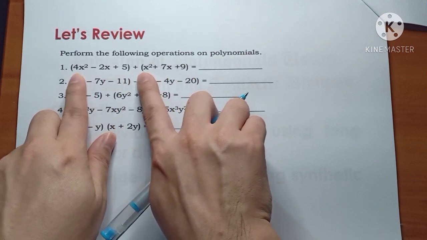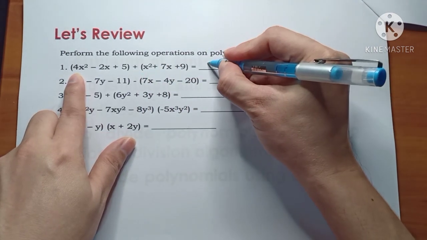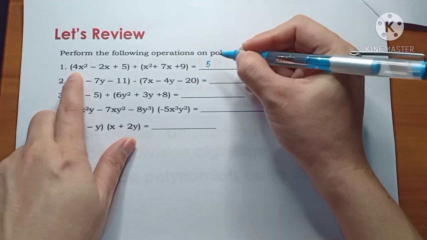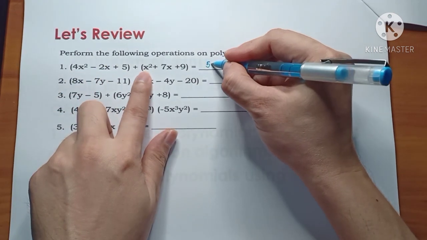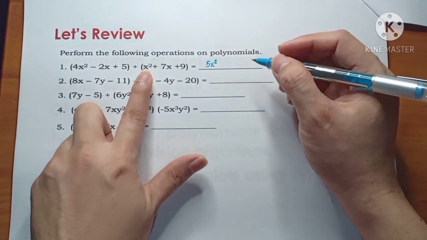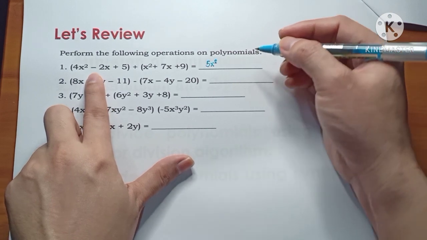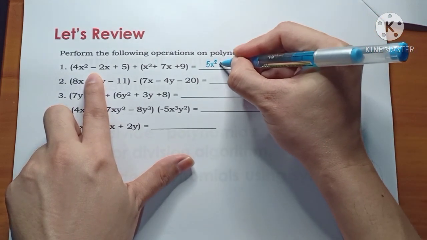So, pag wala kang makitang number sa unahan, it means that is 1. So, 4 plus 1, so that is 5. Then, copy the literal coefficient x squared. And then, 7 minus 2, so that is plus.